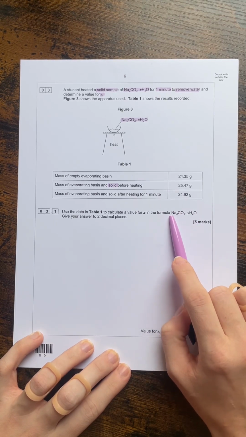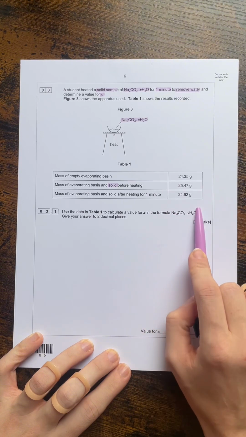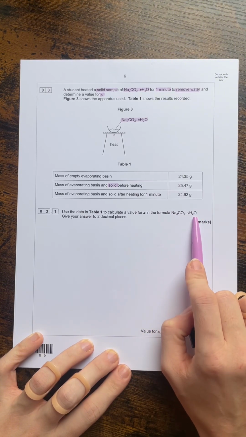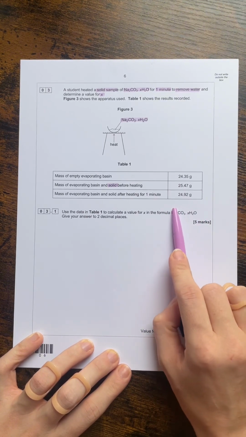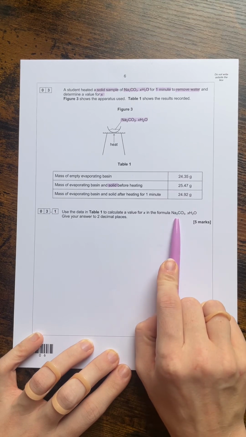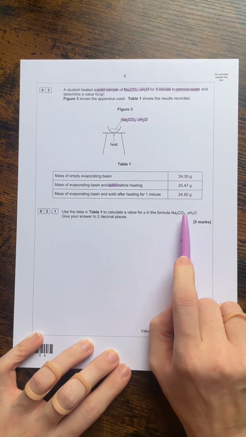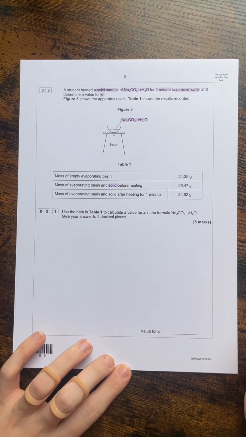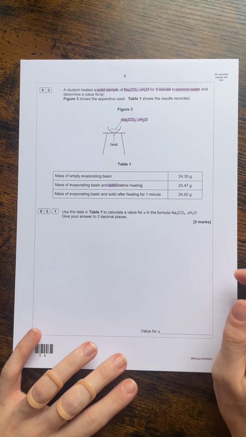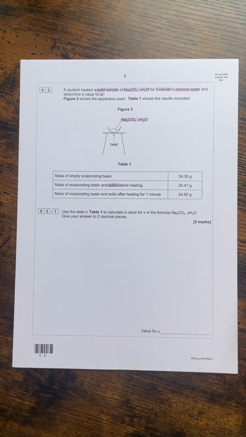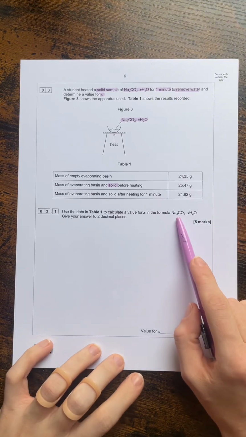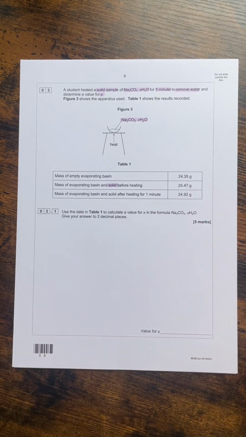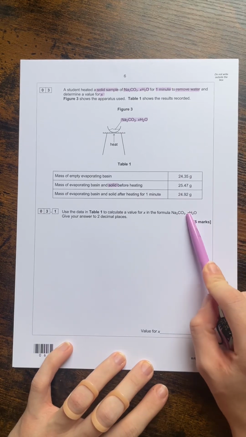Now, based on this overall formula, the sodium carbonate .xH2O, we should get a ratio where the Na2CO3 solid is 1, and then the value of X might be 1, they might be in a 1-to-1 ratio, but I would imagine it would be in a 1 to a bigger number than 1 ratio. And X should ideally be a whole number.